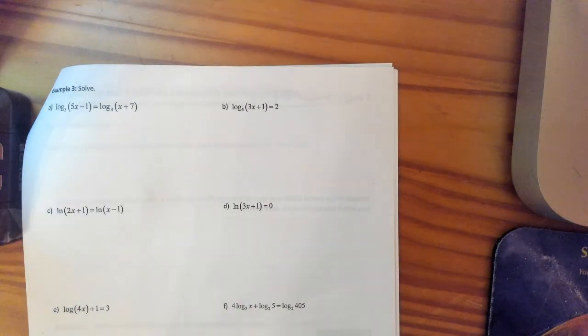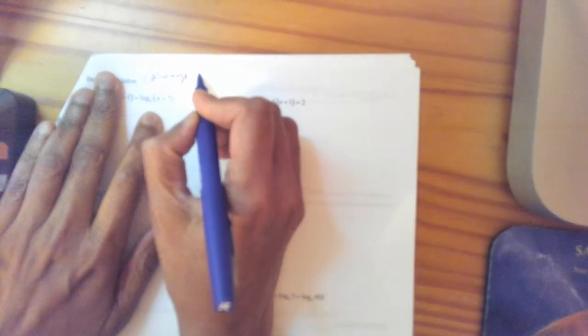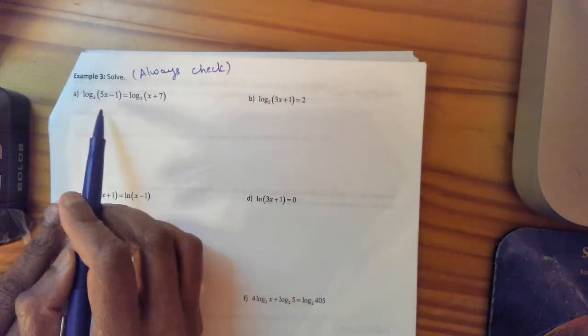Again, there are a lot of problems. If I can show you a few, you should be able to look at the key that's posted and look at the others. Keep in mind, you're trying to solve log functions. Whenever you're solving a log function, always check. Why? Because there cannot be a negative input for log. Always check your answer.